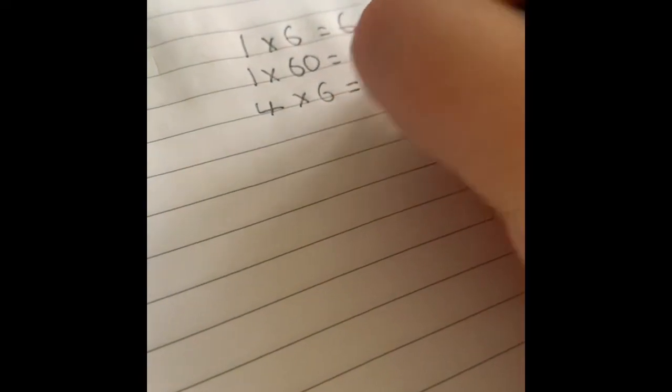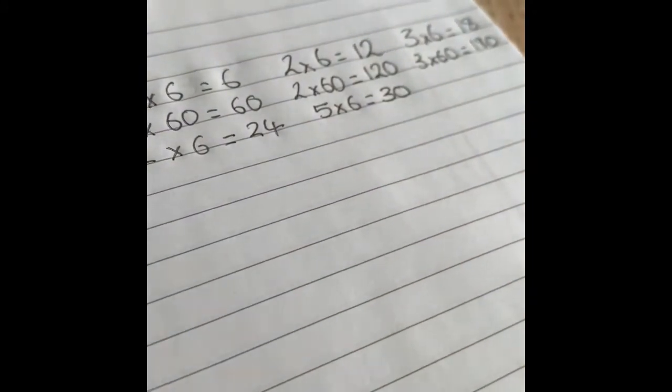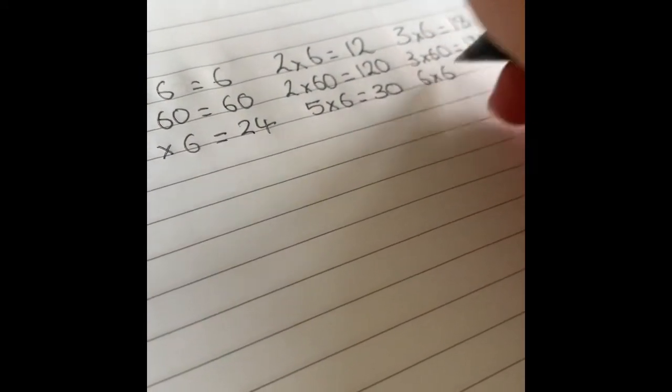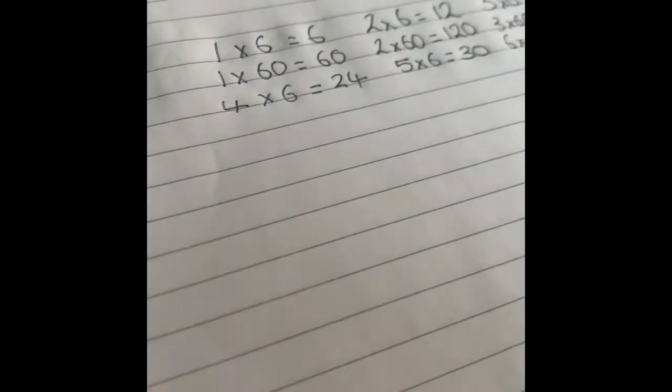So 4 times 6 equals 24. 5 times 6 equals 30. 6 times 6 equals 36. So I'm going to convert these into my 60 times tables now.